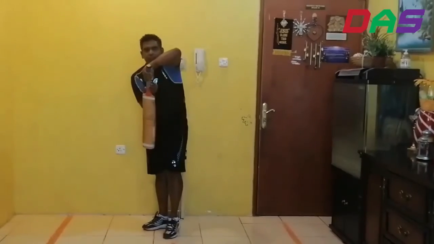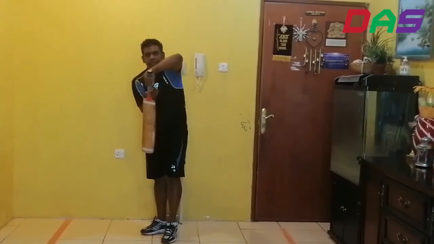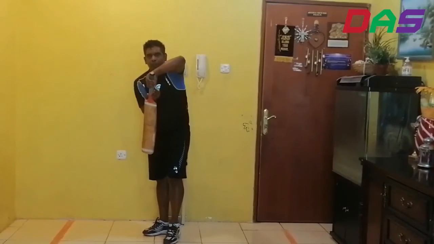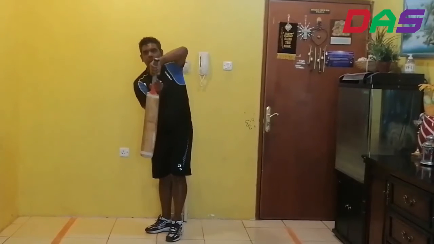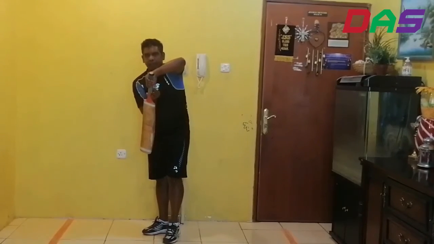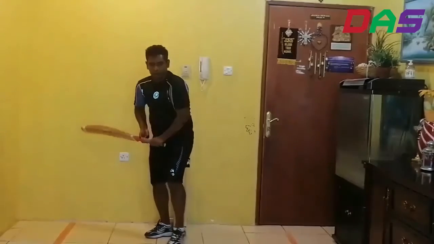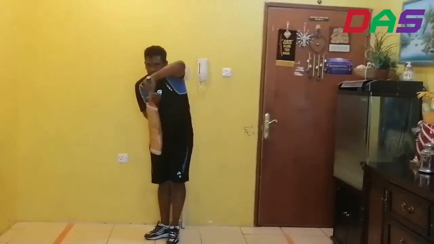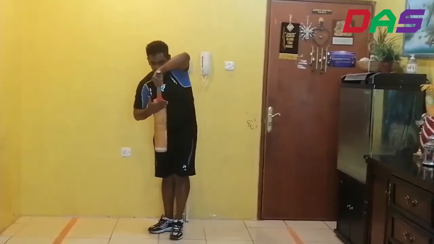Remember, as I said in the forward defense, the same thing we apply here. The bat does not hit the ball. The ball is hitting the bat. It means to say, do not try to hit. Just defend, let the ball hit and drop closer to you.